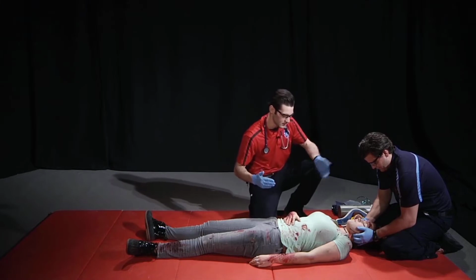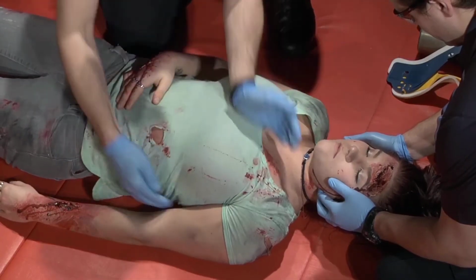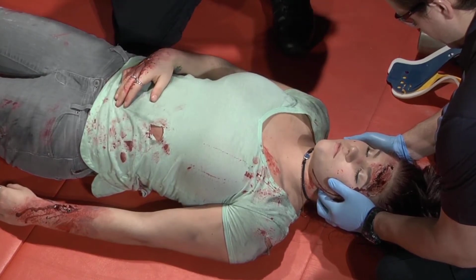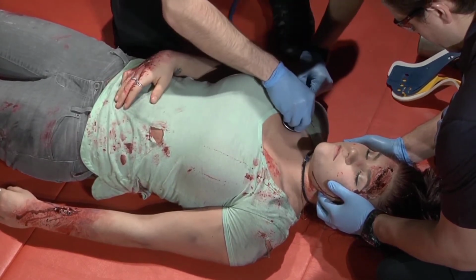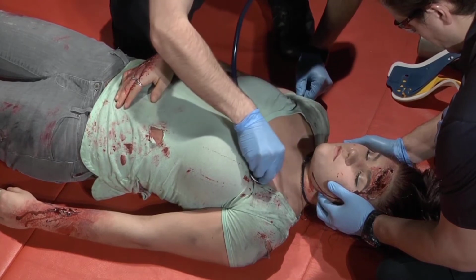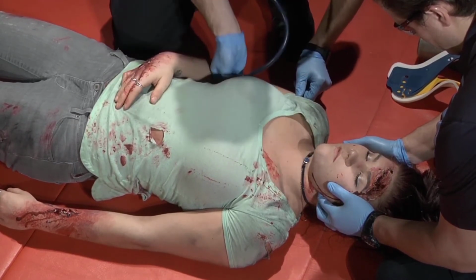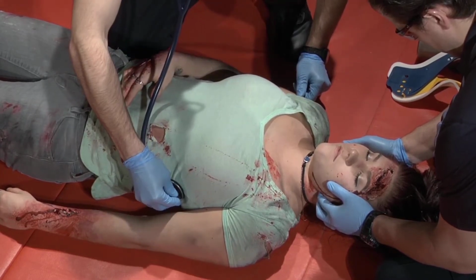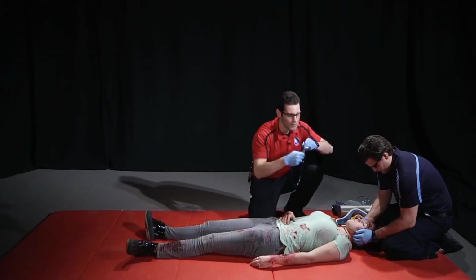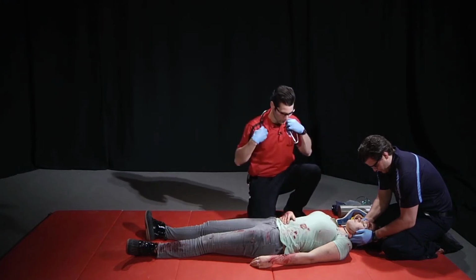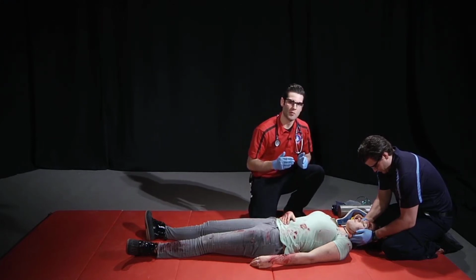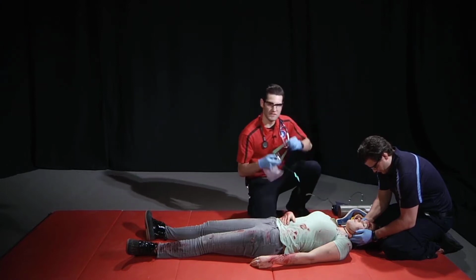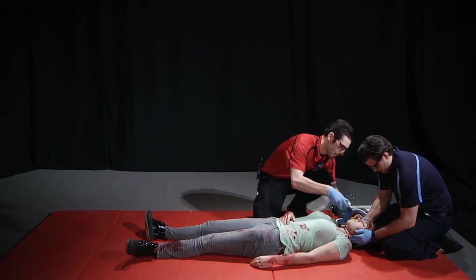I'm going to expose the chest. I'm going to palpate the chest. I'm going to auscultate the chest. I'm going to manage any injuries that will compromise airway and breathing. I'm going to apply oxygen therapy, 15 liters via non-rebreather mask.